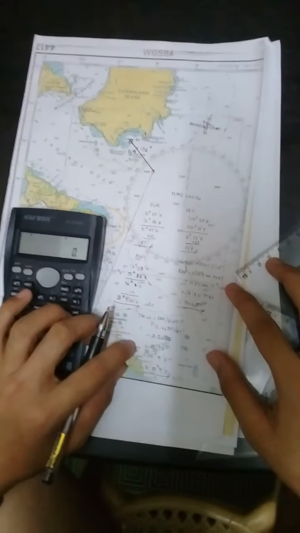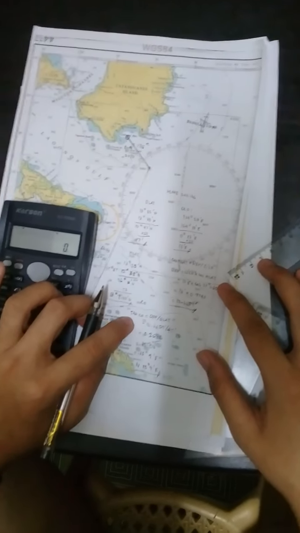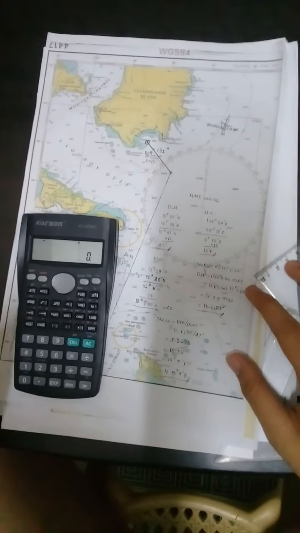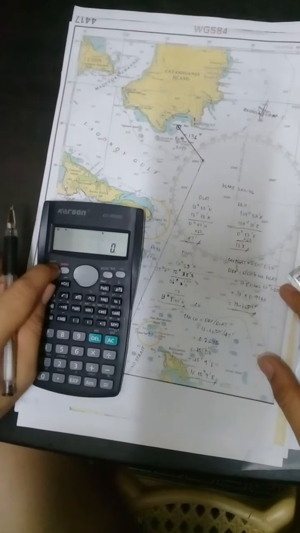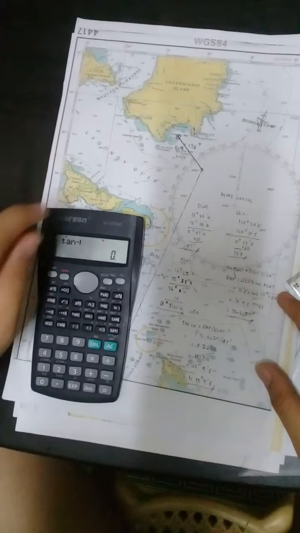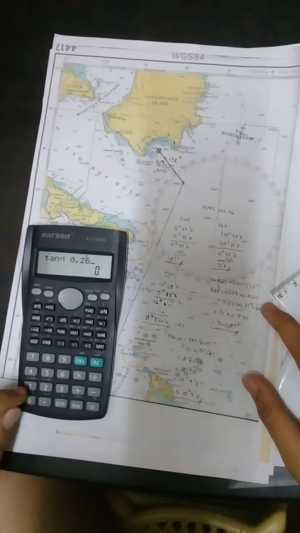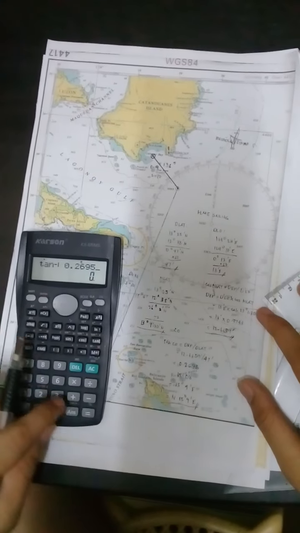Since there was a tangent in the course, shift tangent 0.2695.